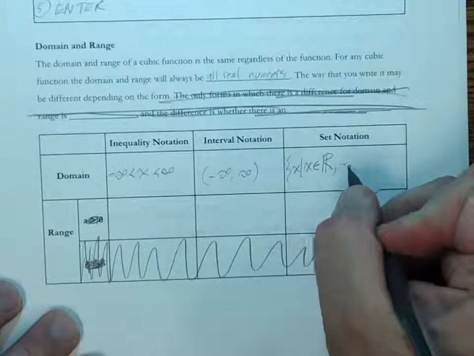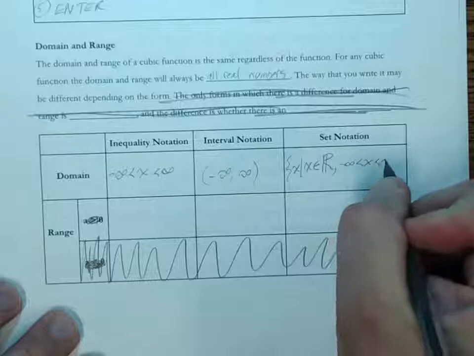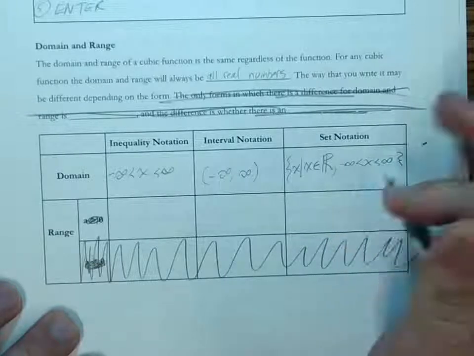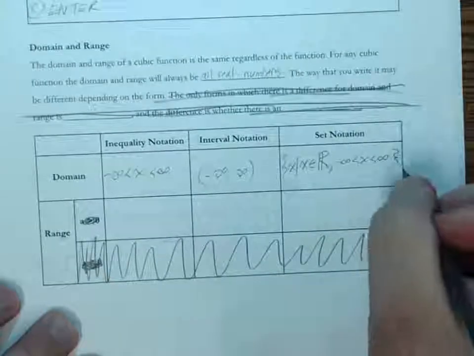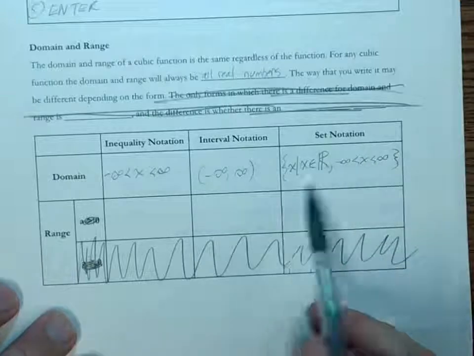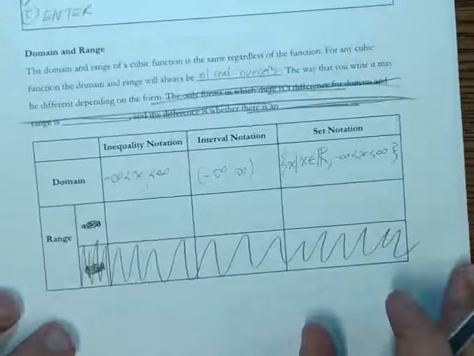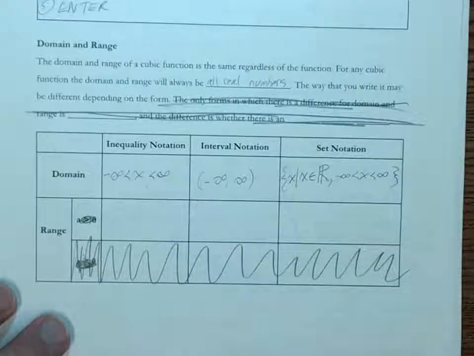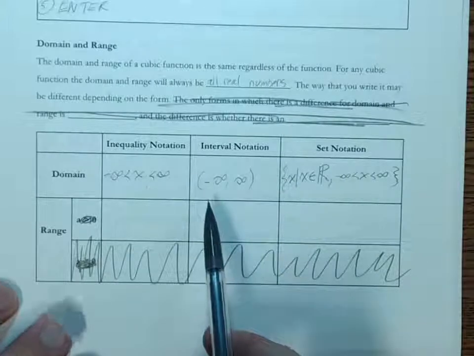And negative infinity is less than x is less than positive infinity. Close braces. There we go. So it's a little more formal than the inequality. Honestly, I prefer inequality. That's just me. Interval notation isn't specific enough.